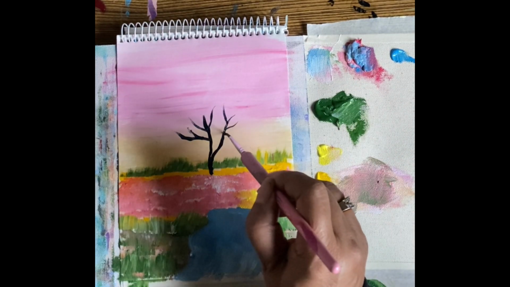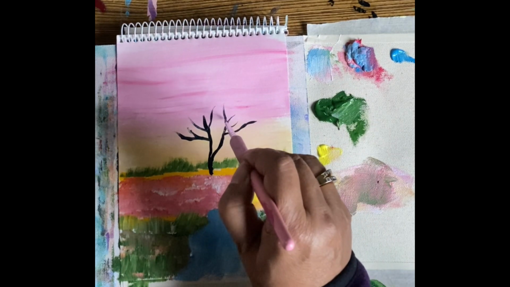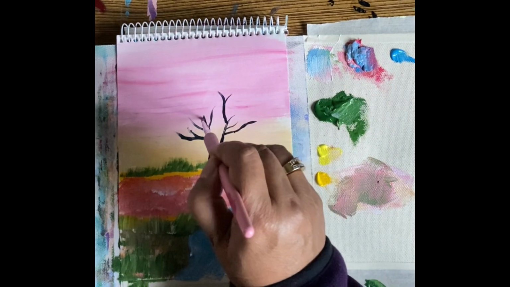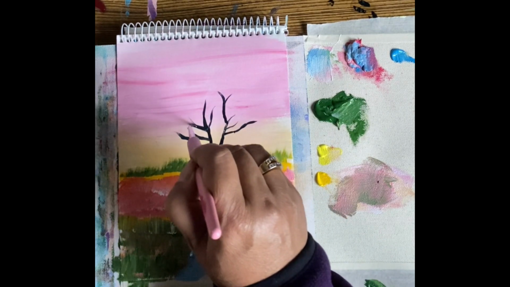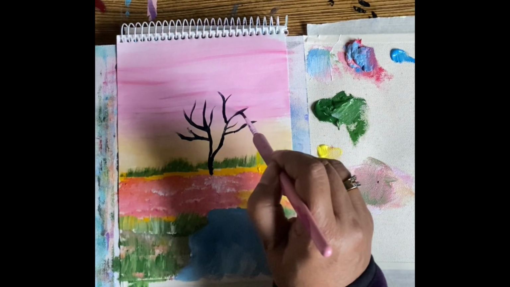8. Adjust saturation based on mood. A highly saturated focal point adds excitement and energy, while a more muted focal point creates a soft, dreamlike effect. Choose your saturation levels based on the mood you want to convey in your artwork.